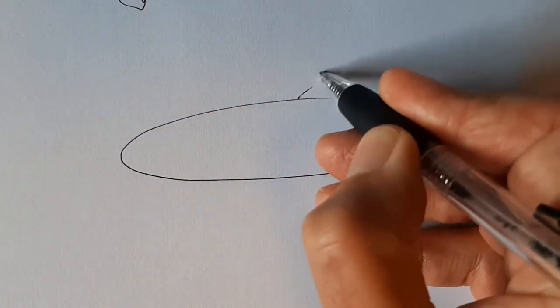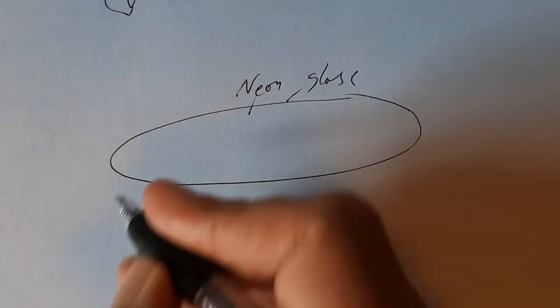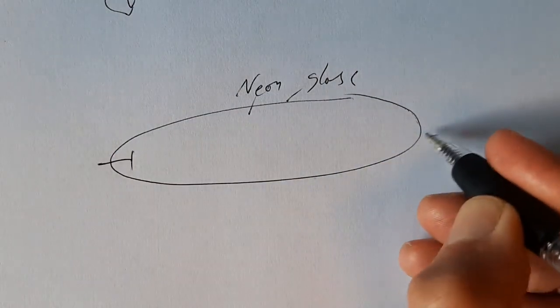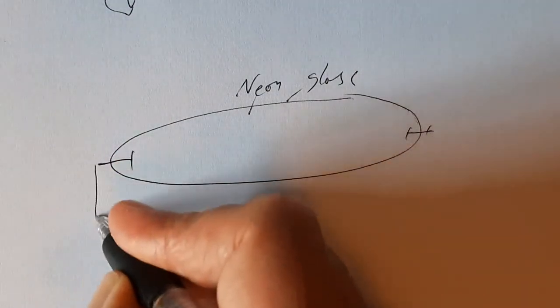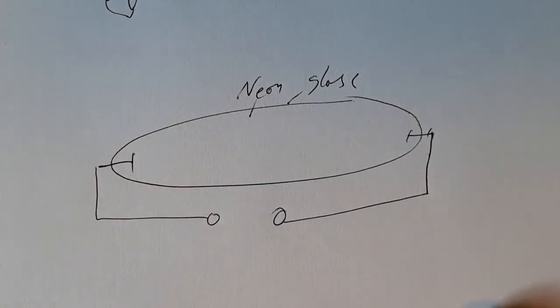So let's imagine this is glass, and inside maybe we've got a gas like neon, which has a very distinctive spectrum, and we've got a couple of metal electrodes, and we've got a really high voltage.